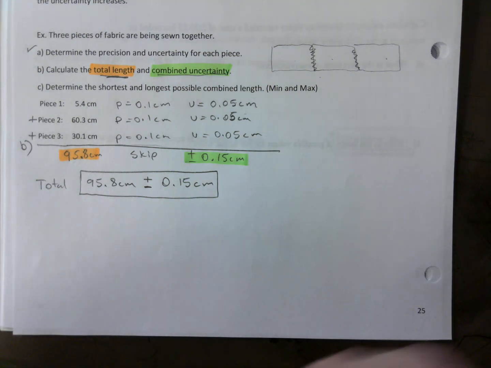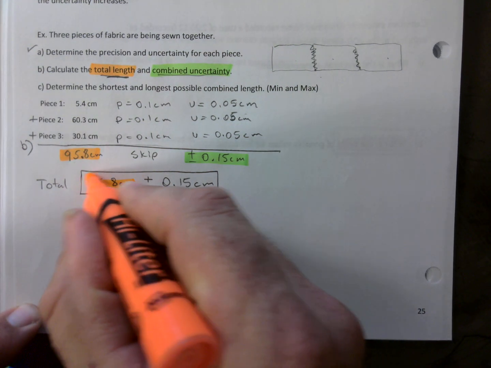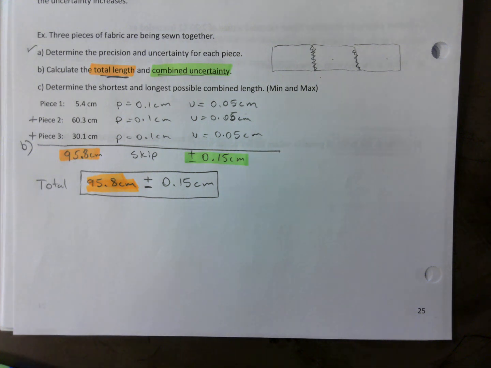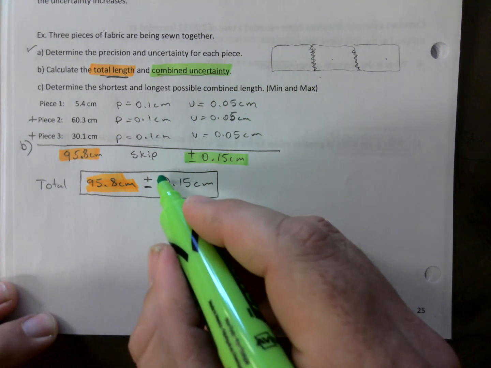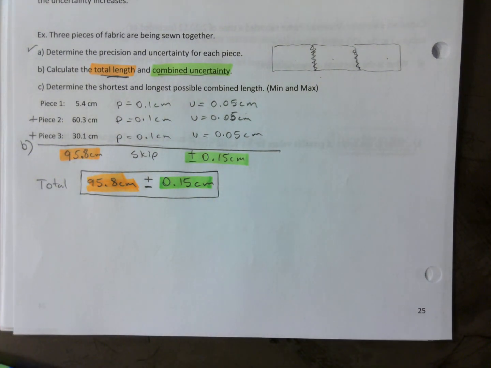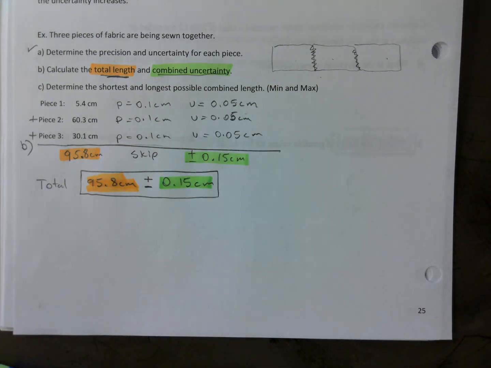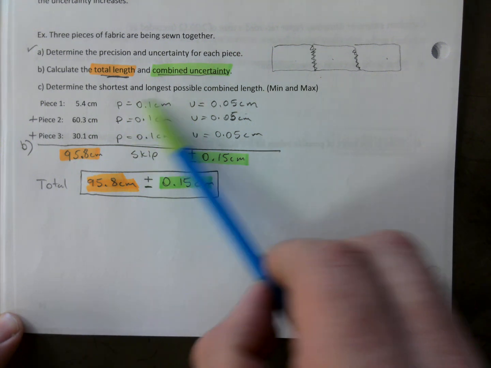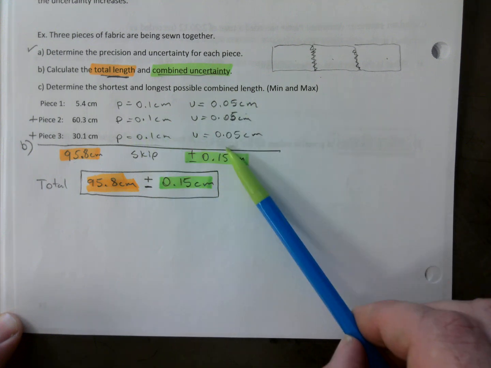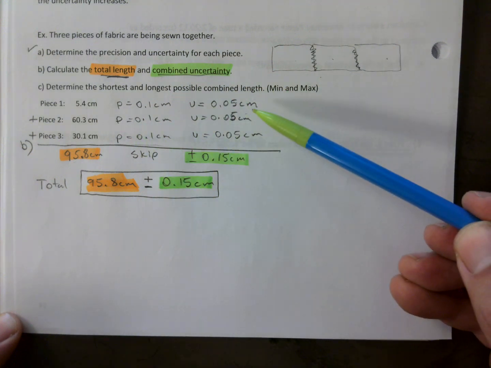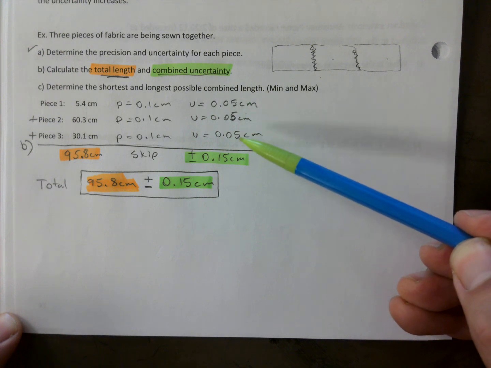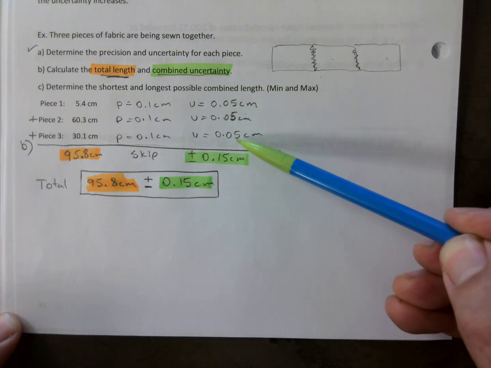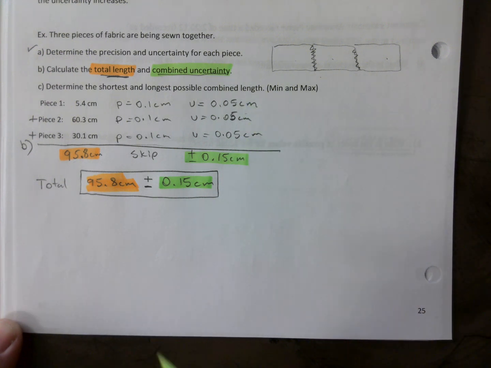There it is one more time. Total length and the combined uncertainty one more time. And some of you will deviate from my model here. You'll do your own thing. You go for it. I don't really care how you do it. You just have to be careful, especially if they have different precisions. Different precisions will result in different uncertainties. So you could have 3 different uncertainties here, all different. So you just have to add them then. You can't do the multiplication piece.